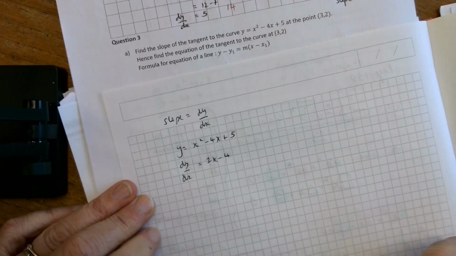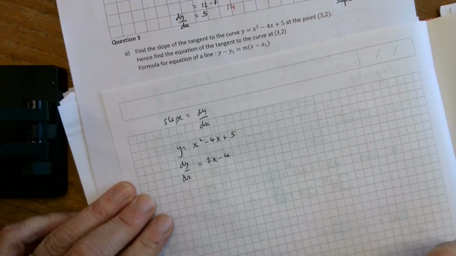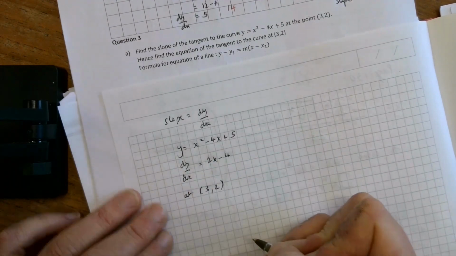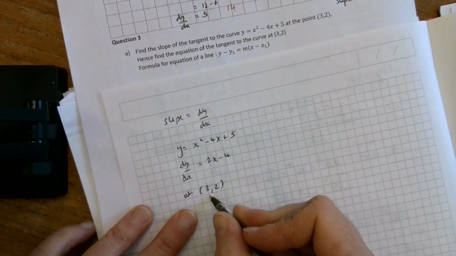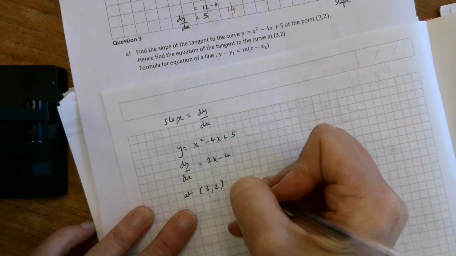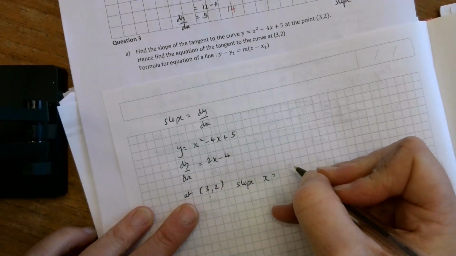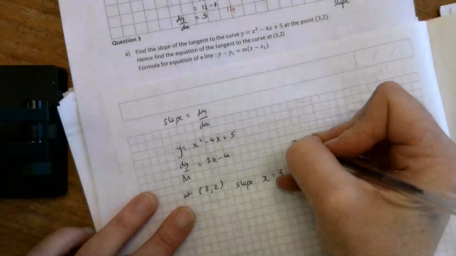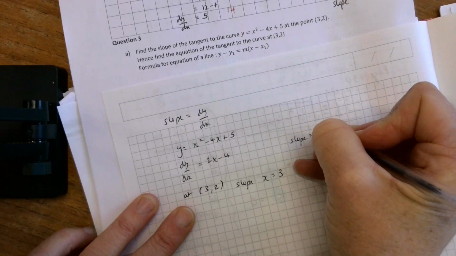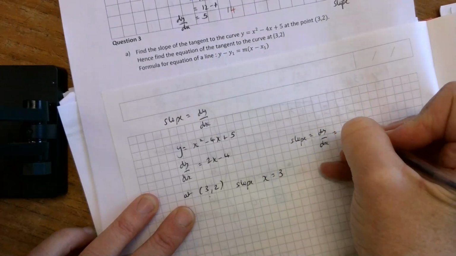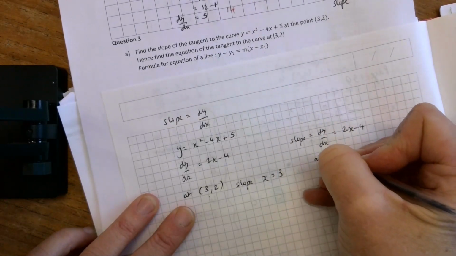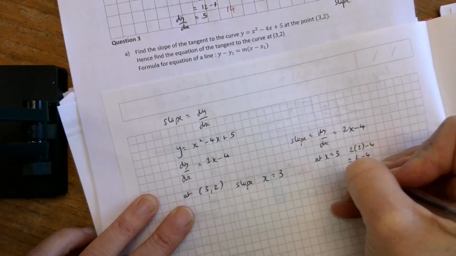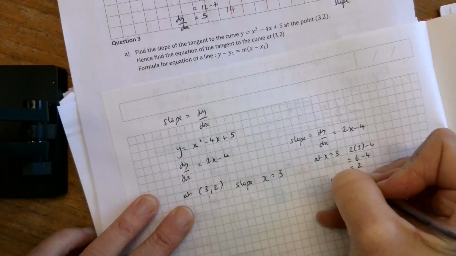Find the slope of the tangent to the curve y equals x squared minus 4x plus 5 at the point (3, 2). The only bit that matters here is the x value. To find the slope, I just need to know what x is. x is equal to 3. So the slope is equal to dy/dx, which is 2x minus 4. At x equals 3, that's 2 by 3 minus 4, which is 6 minus 4, which is 2. So the slope is 2.